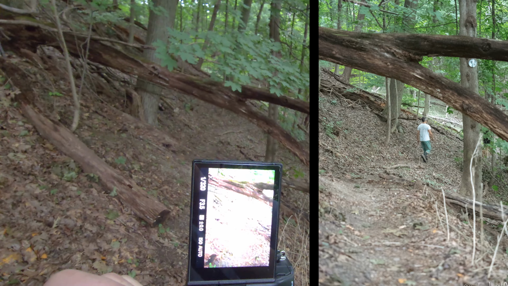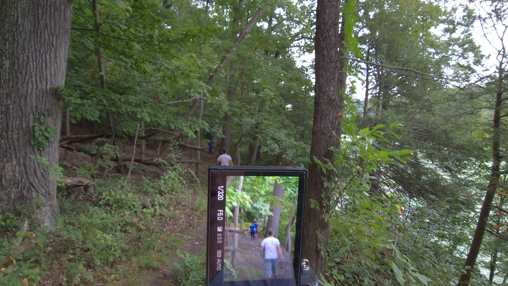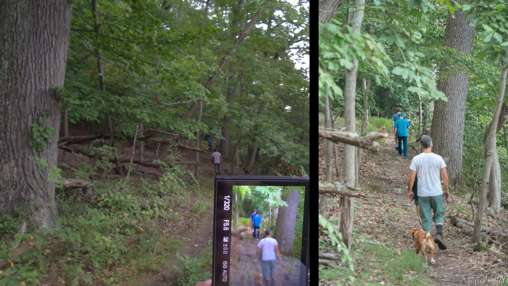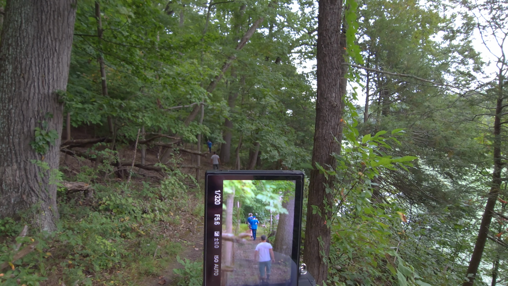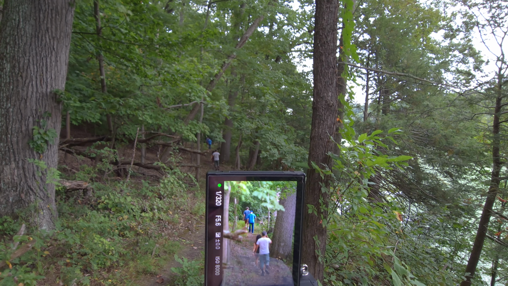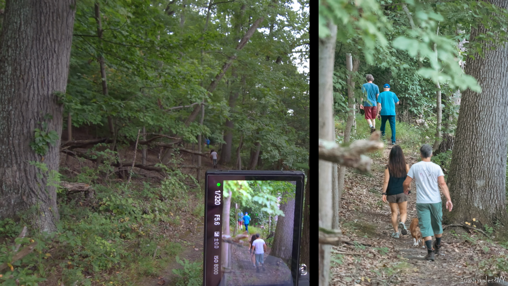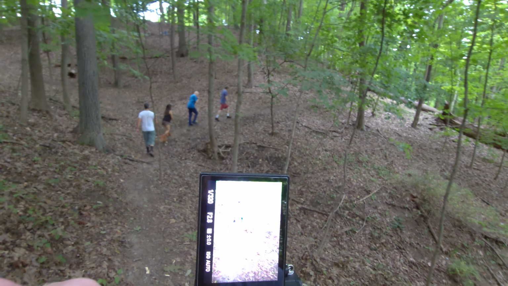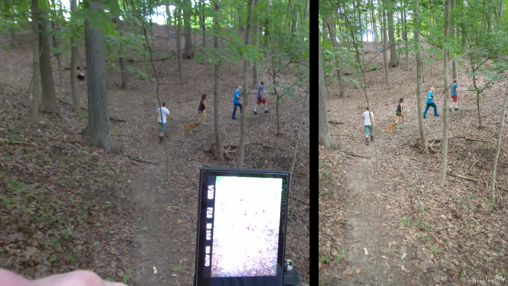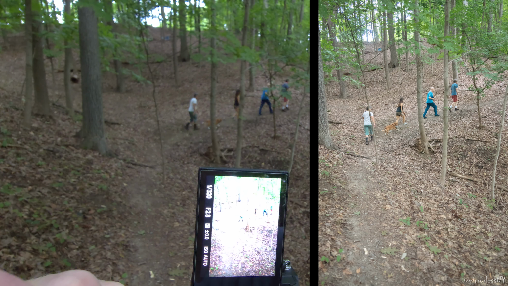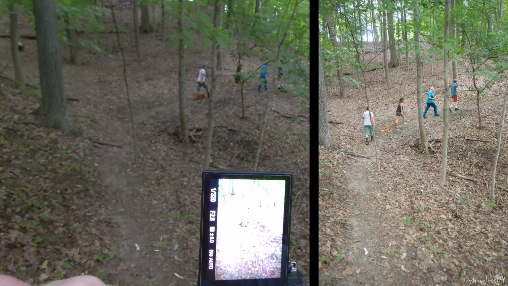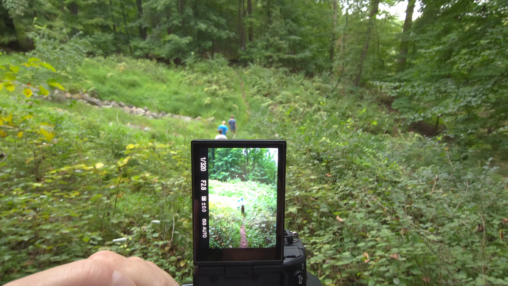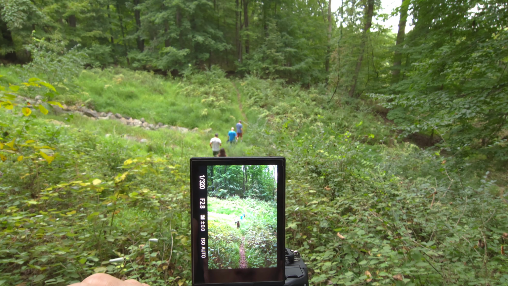Yeah. So I'm trying to catch all of them in line. Zoomed all the way. Yeah, perfect. I just like how they're going sort of in a line, especially like this. Cool geographical feature.